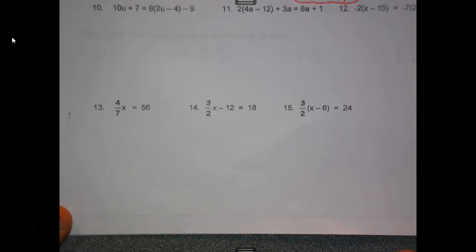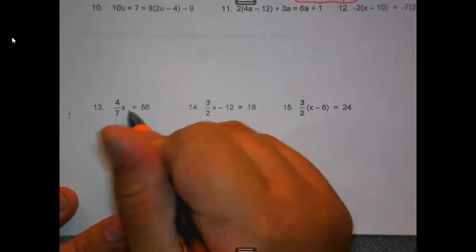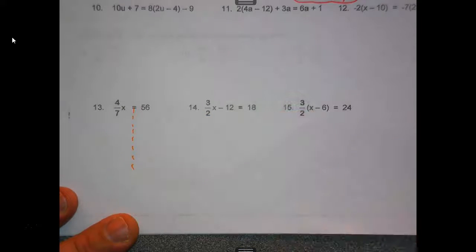How about fractions? Let's do 13. What's the easiest way to get rid of a fractional coefficient?